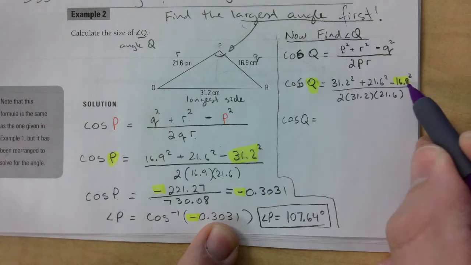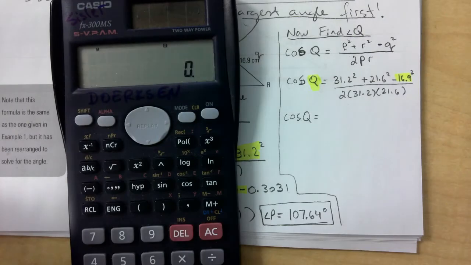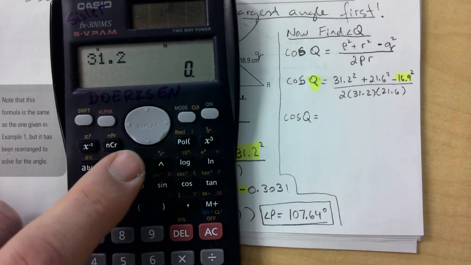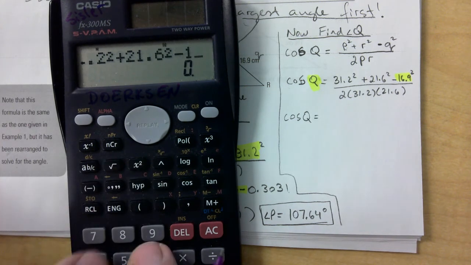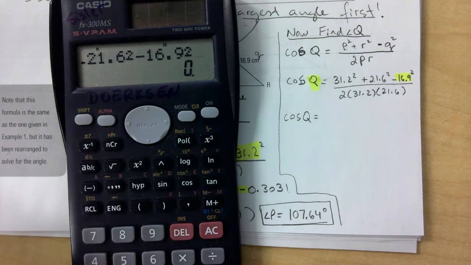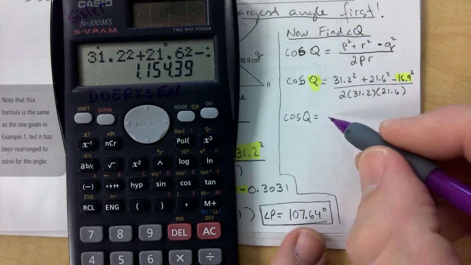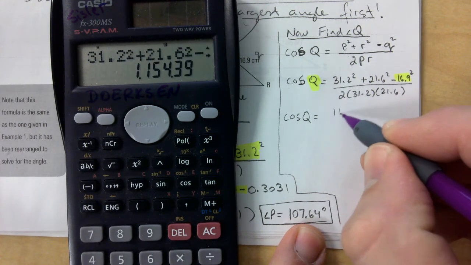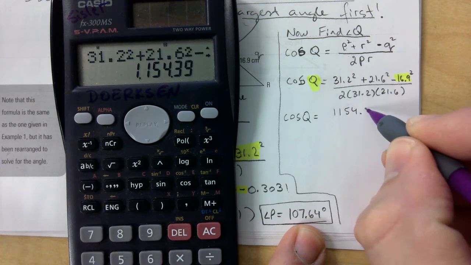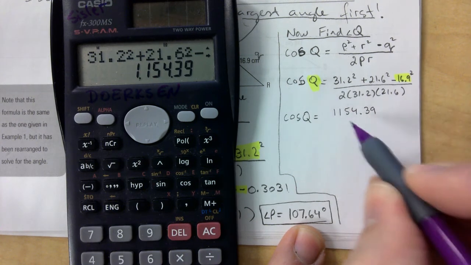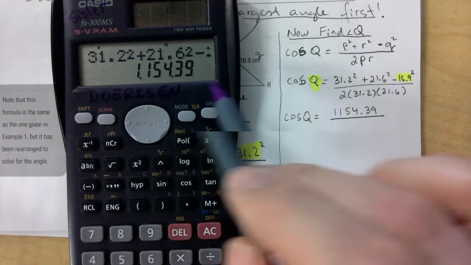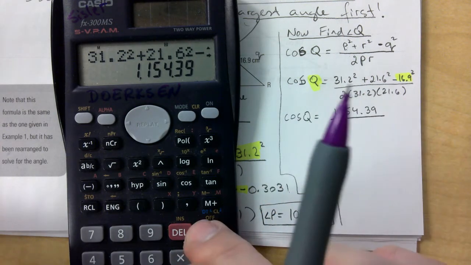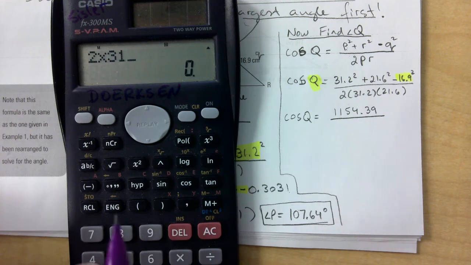Let's type in the top part, 31.2 squared plus 21.6 squared minus 16.9 squared. And that gives us 1,154.39 over. It's not negative, right? It's positive. And then 2 times 31.2 times 21.6.